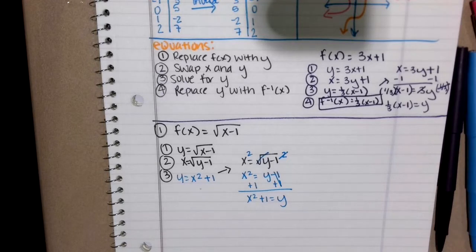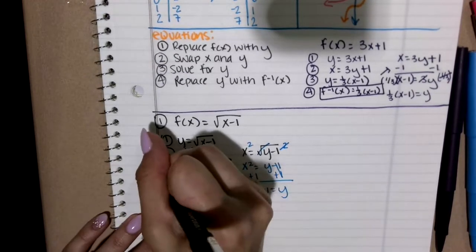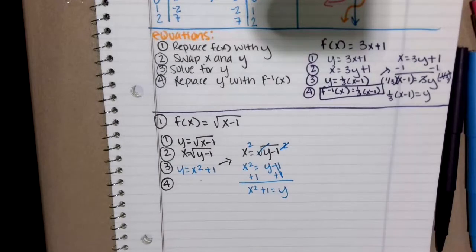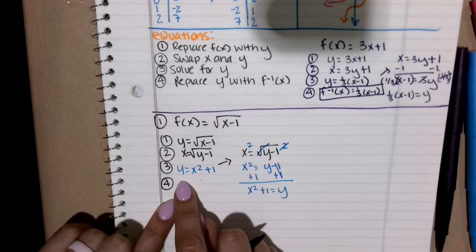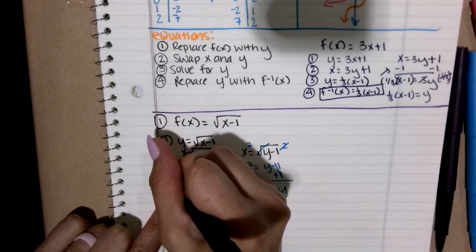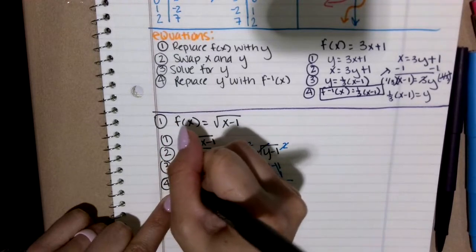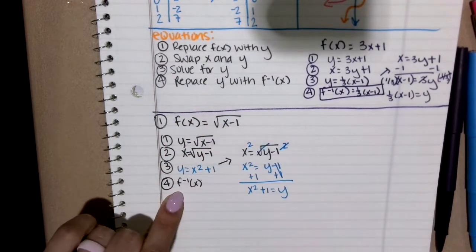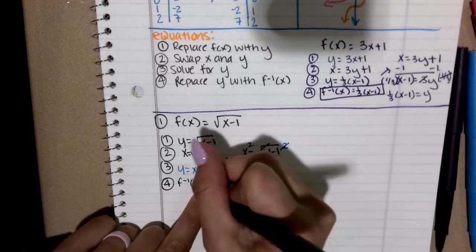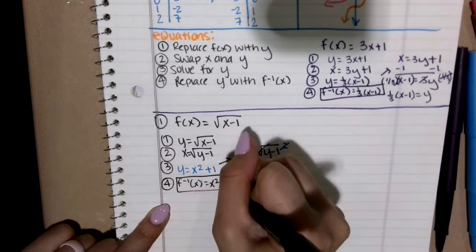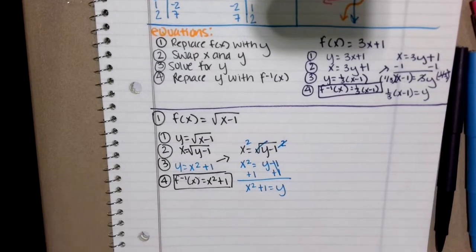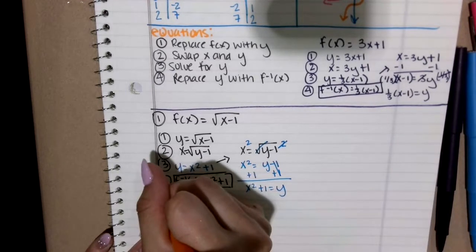And then the last step, what am I going to do? Replace the y with the inverse of f of x. So the inverse of f of x is equal to x squared plus 1. That would be your answer. Something else that we have to talk about real fast with this is restricted domain.